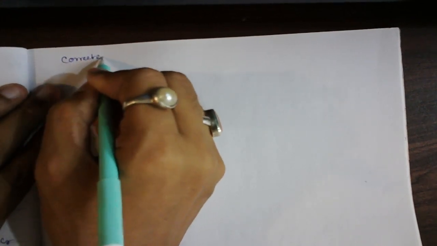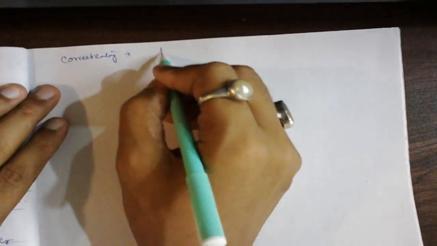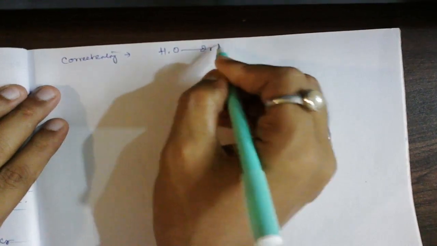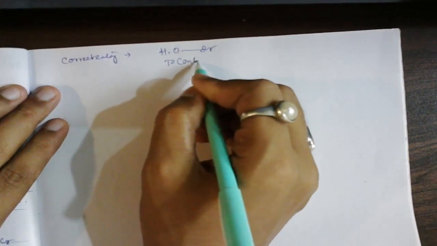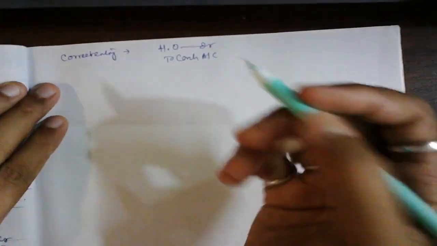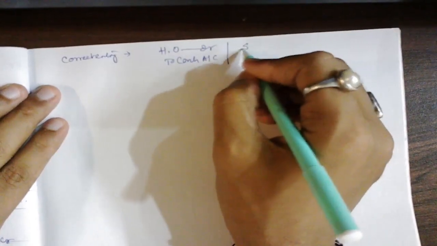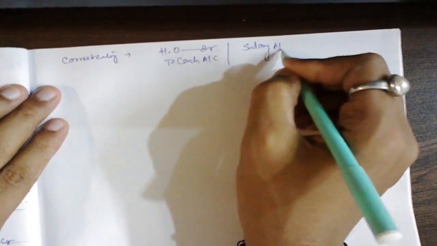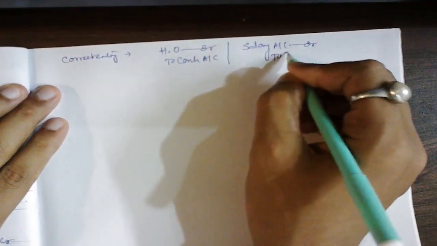So the correct entry is what? The correct entry is HO account debit to cash. Do you know what wrong entry they made in the books of the branch? Salary account debit to cash. That is purely a wrong entry. It shouldn't be.